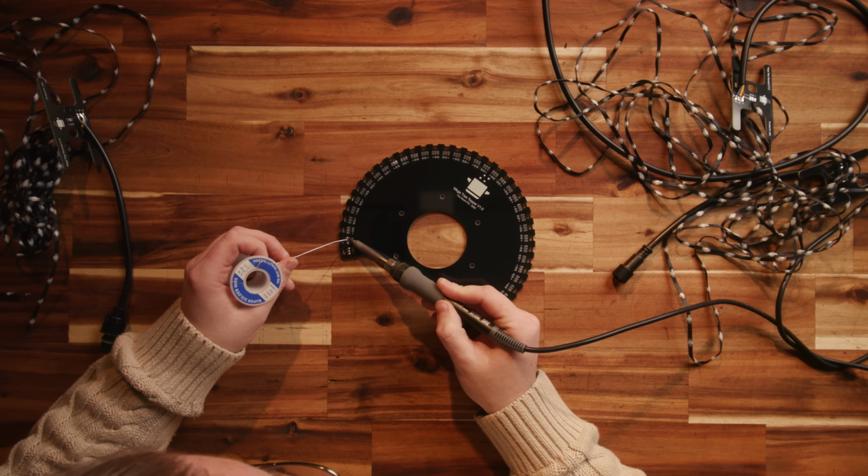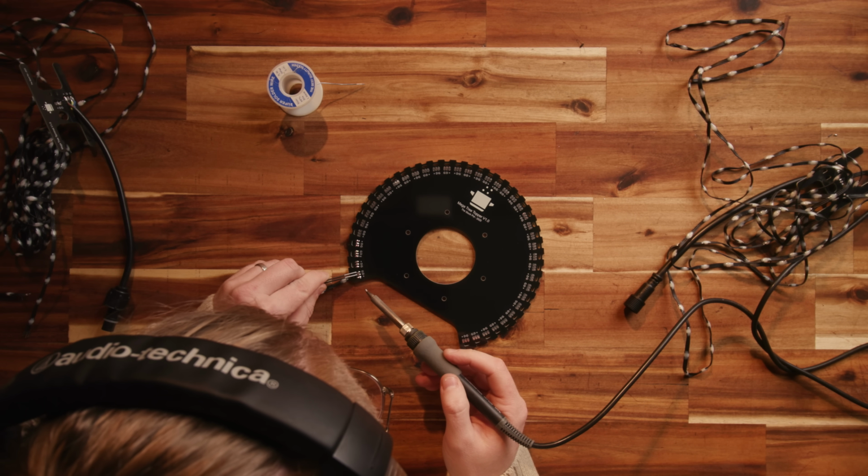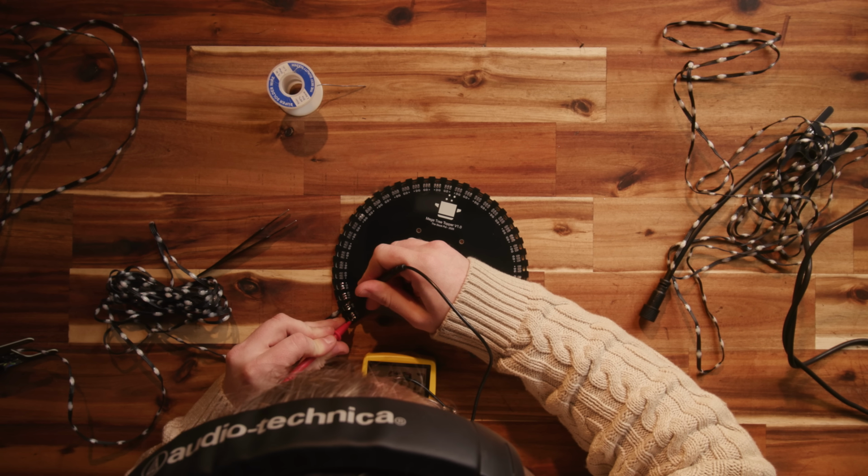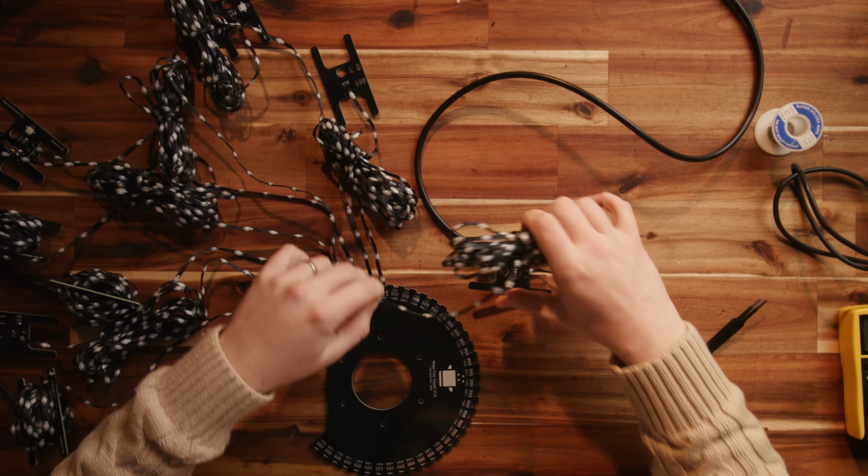Once the strings each had one of these H-shaped PCBs attached, I soldered the other end of each one to the topper PCB. As I soldered each string, I checked it was correct with a multimeter and tested them before moving on to the next one.